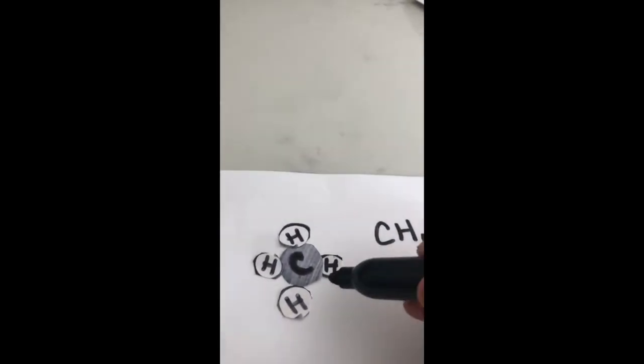So capital C is for carbon, capital H is for hydrogen, and this number here, which we call a subscript, is how many atoms there are. There are 4 atoms of hydrogen, 1, 2, 3, 4. And if there isn't a subscript written, it's a 1. We don't write the 1s. So it's just CH4.